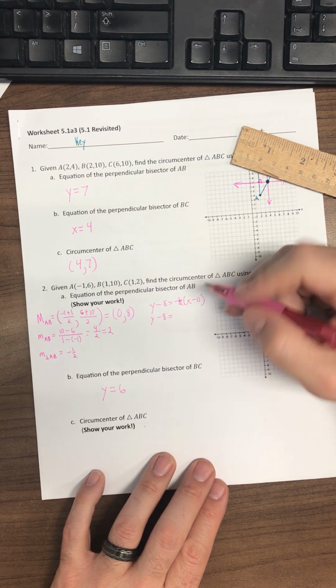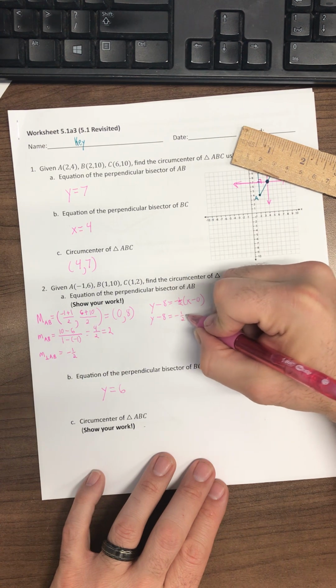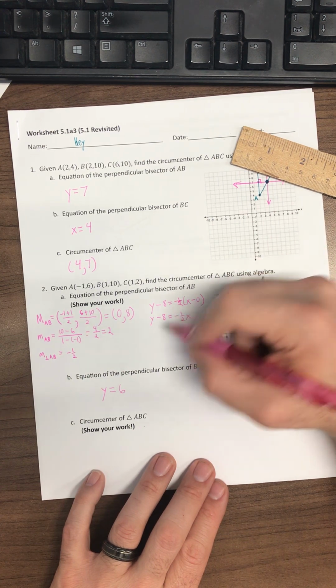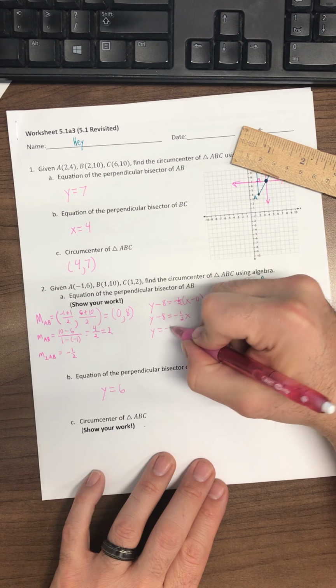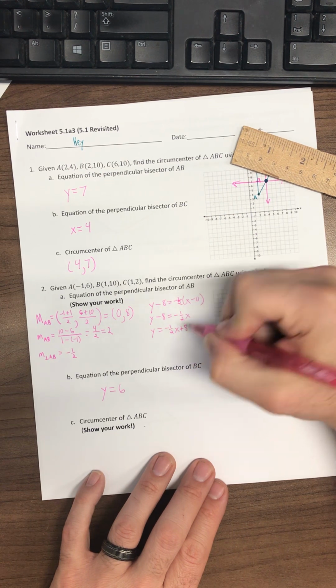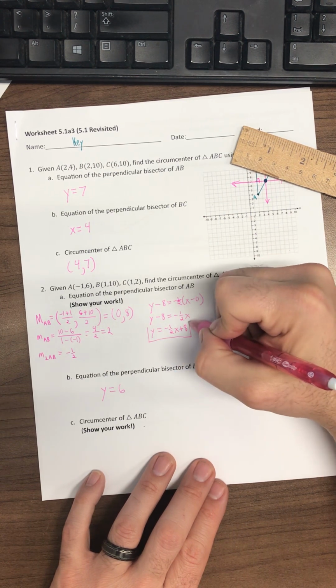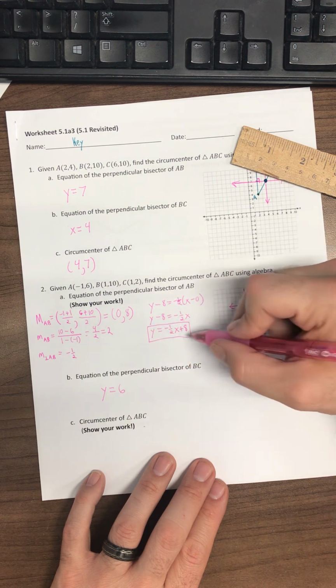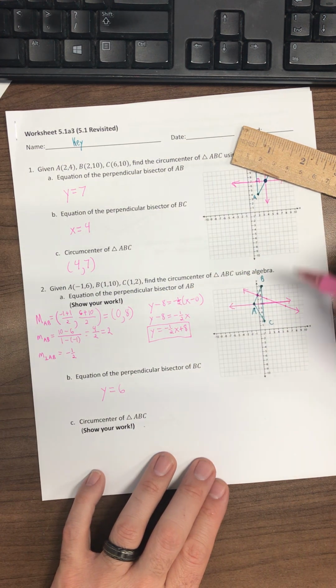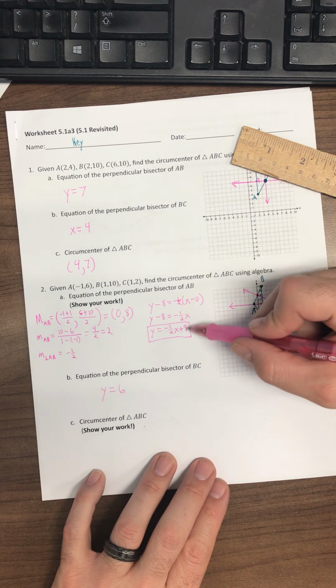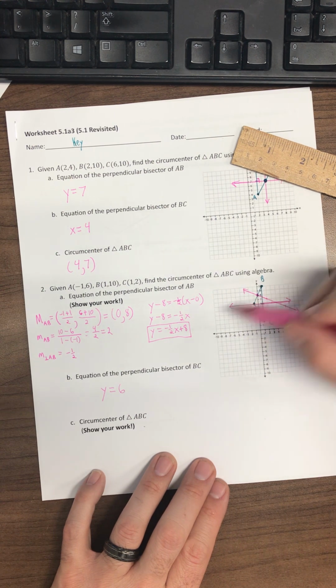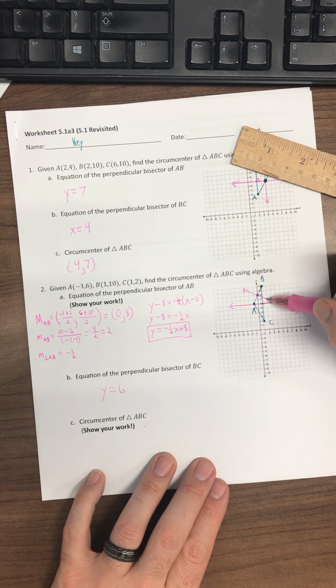Negative 1/2 times x minus 0 is negative 1/2 x. Bring the 8 to the other side. y is equal to negative 1/2 x plus 8. There we go. That is an equation in slope-intercept form. Does that make sense? It's got a y-intercept of 8. That seems right. Slope of negative 1/2, down 1 over 2, down 1 over 2. Looks like I got a good line there.